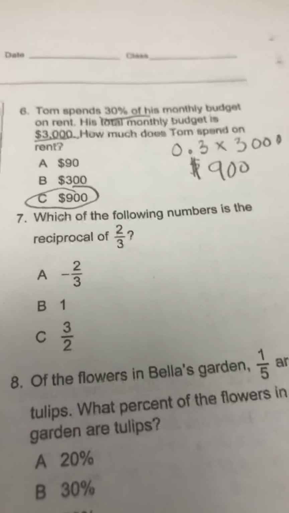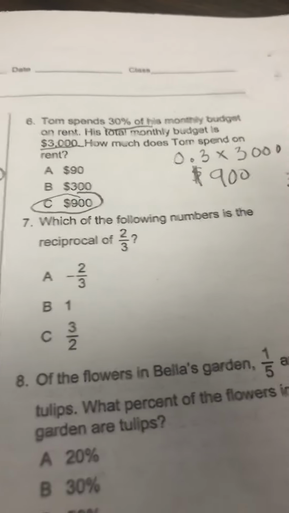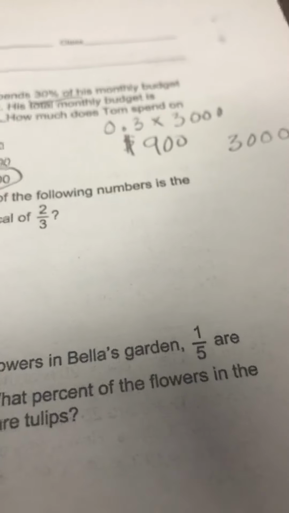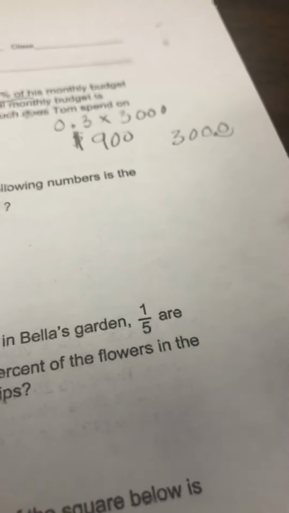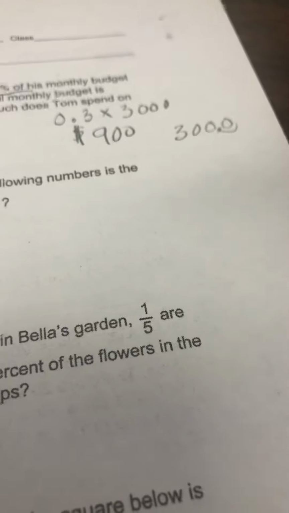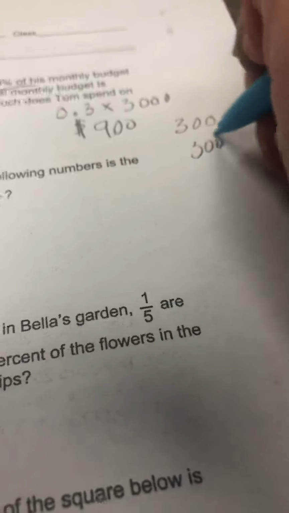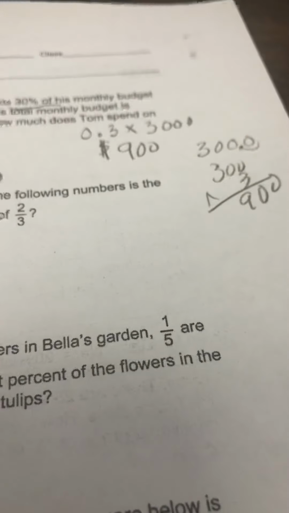Another way you can think about this problem is if you know that 10% of 3,000, I get that by moving my decimal point one place to the left, is 300, and 30% is 3 times that. I could take 300 times 3, and I will get 900 that way.